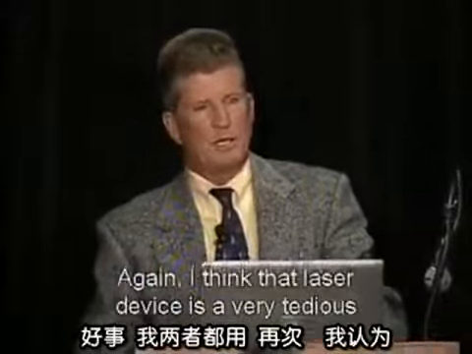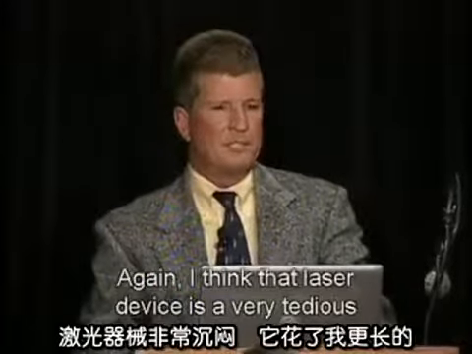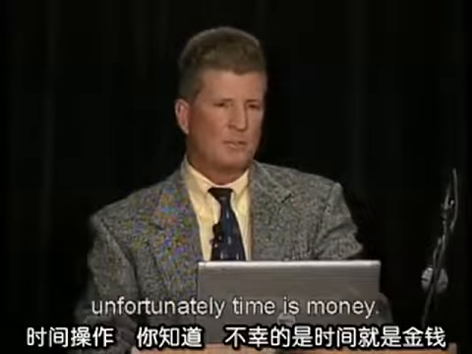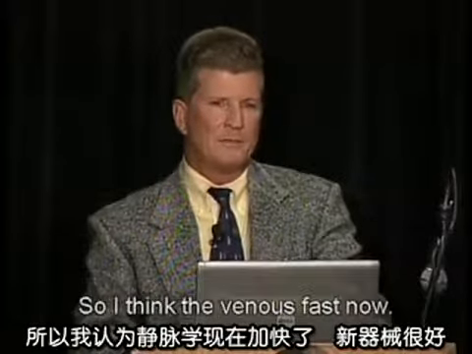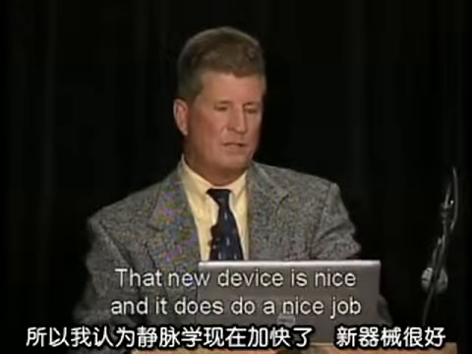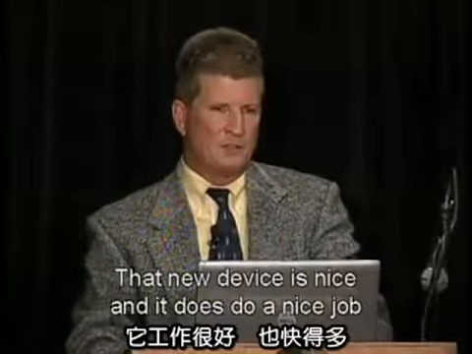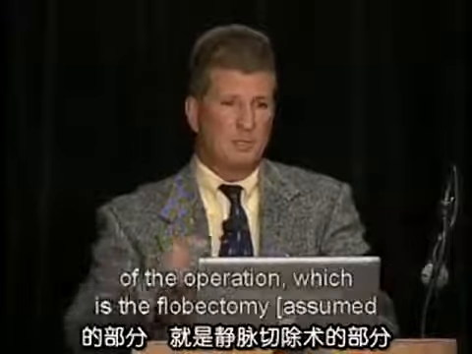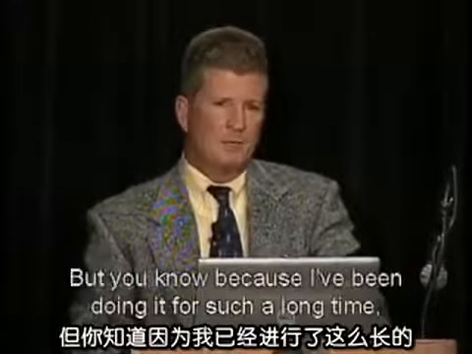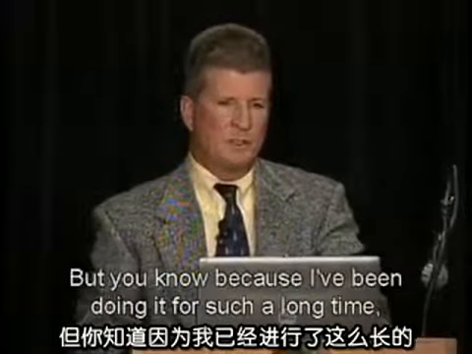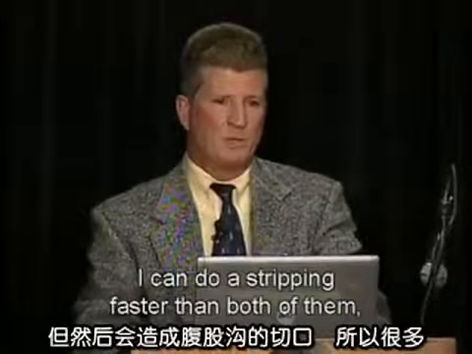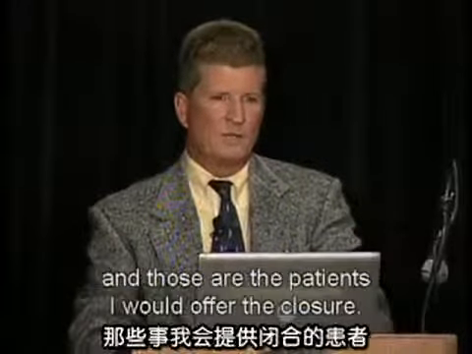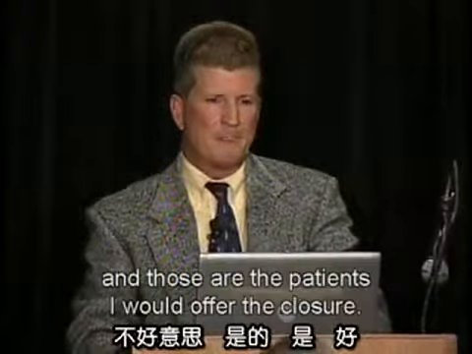I have used both. Again, I think that the laser devices are very tedious and take me much longer to do, and unfortunately, time is money. So I think the VNUS Fast now, that new device, is nice. It does do a nice job, and it is much quicker. And I can focus more attention onto the tedious part of the operation, which is the phlebectomy part. But because I've been doing it for such a long time, I can do a stripping faster than both of them. But then that's a groin incision, so many patients don't want to have the groin incision, and those are the patients I would offer the closure.